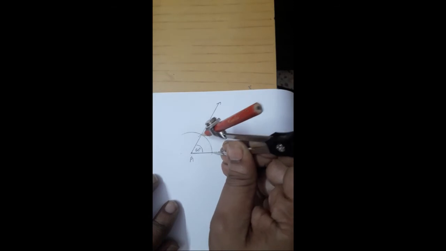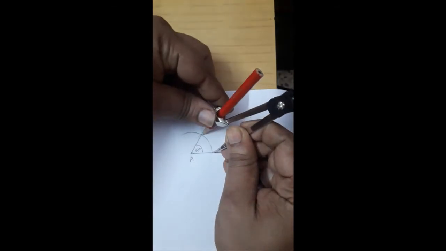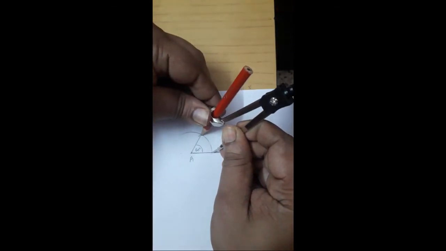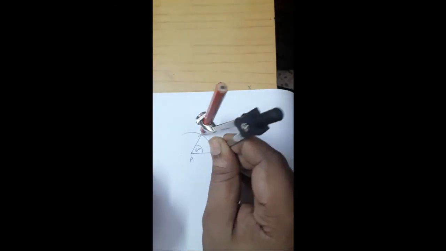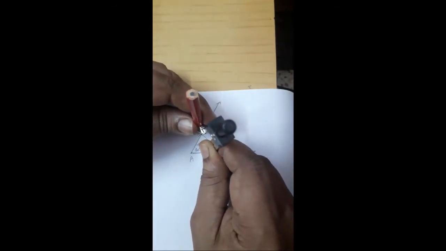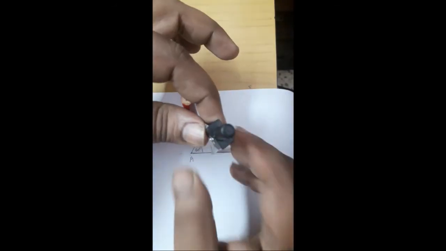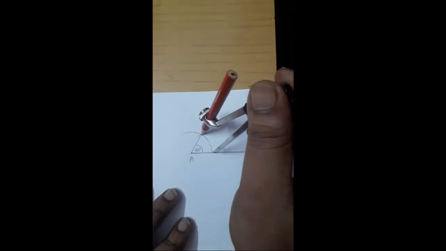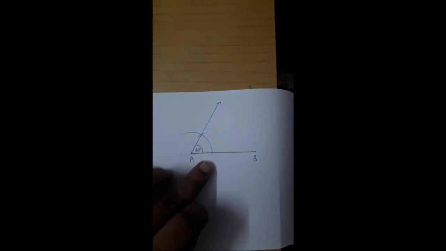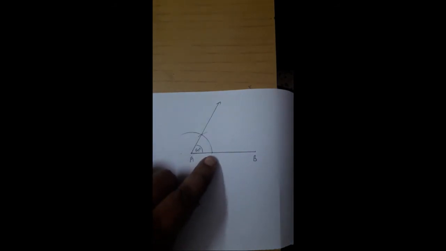Have a look. Okay, so using this as a center, we'll draw an arc.